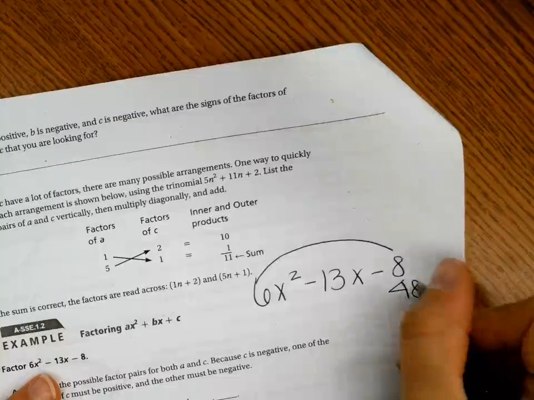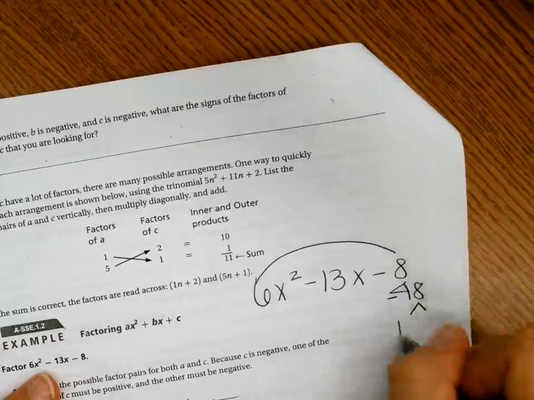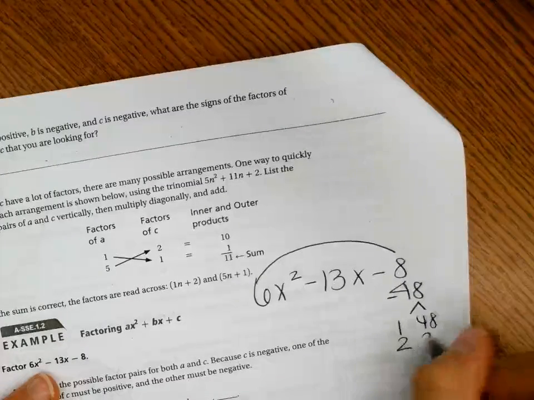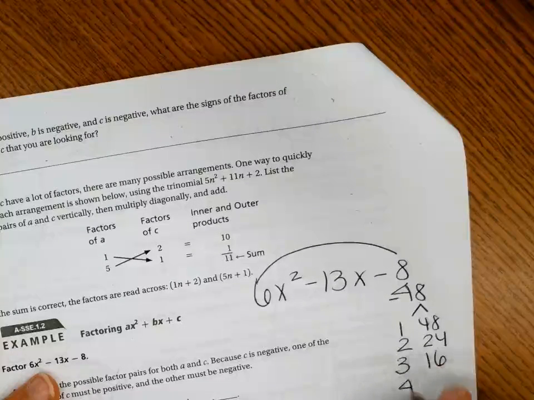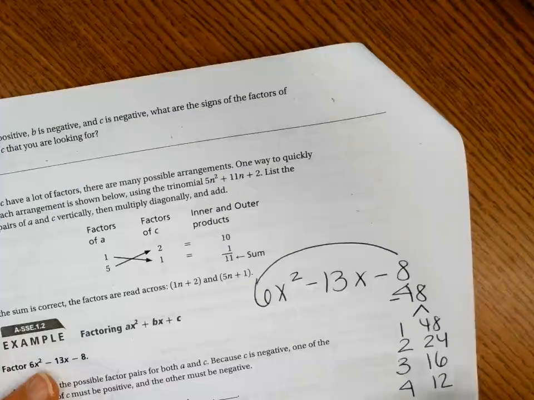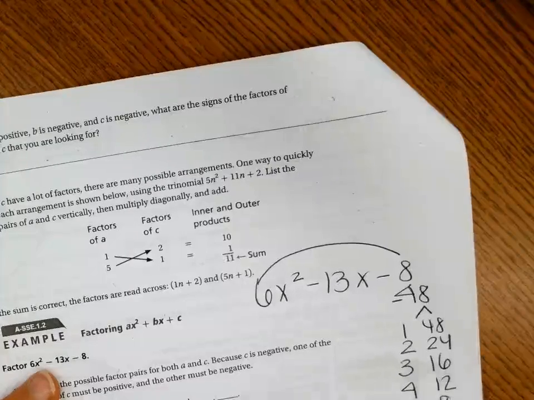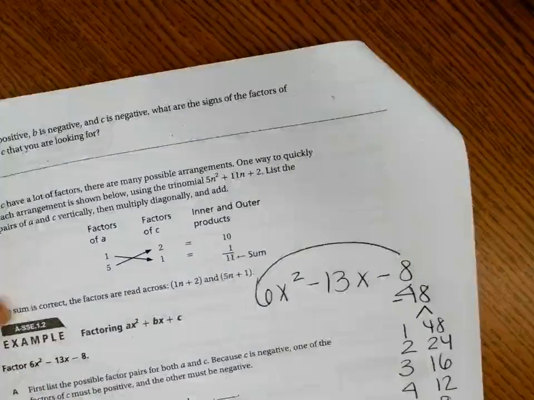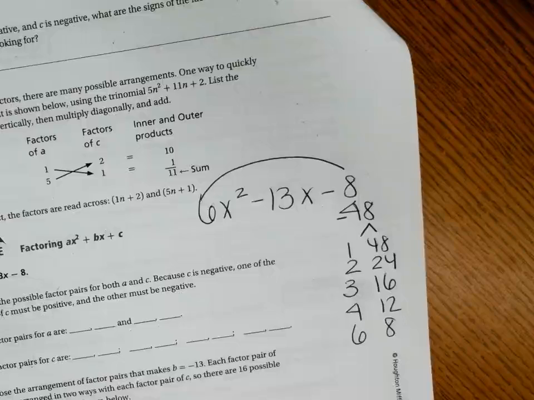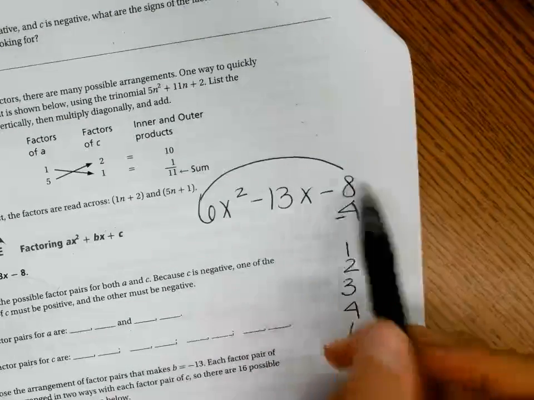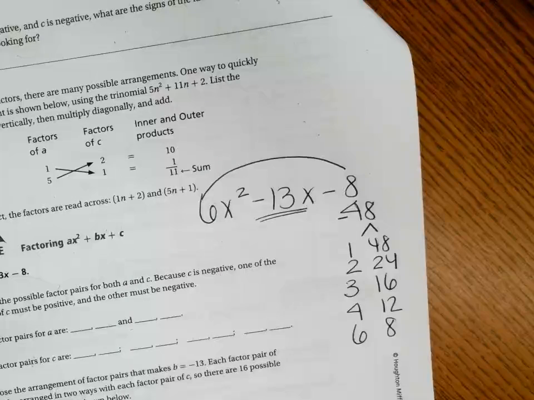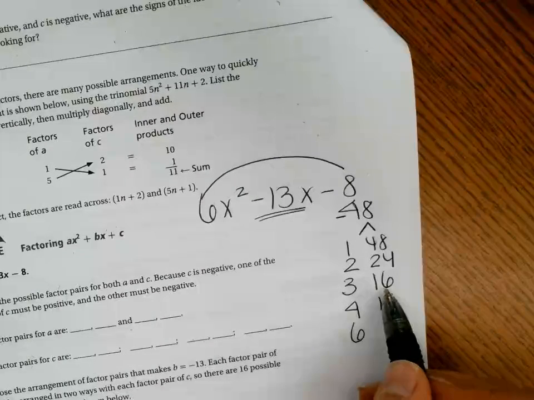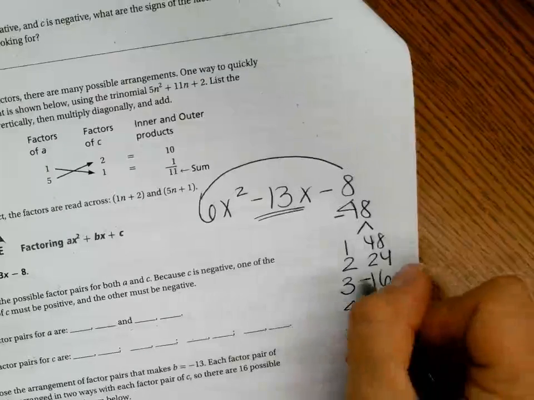And this is going to be negative, right? 1 and 48, 2 and 24, 3 and 16, 4 and 12, 5 no, 6 times 8, 7 no. So those are all of our factors, right? What multiplies to first times third and adds to the middle term? That would be like negative 16, positive 3.